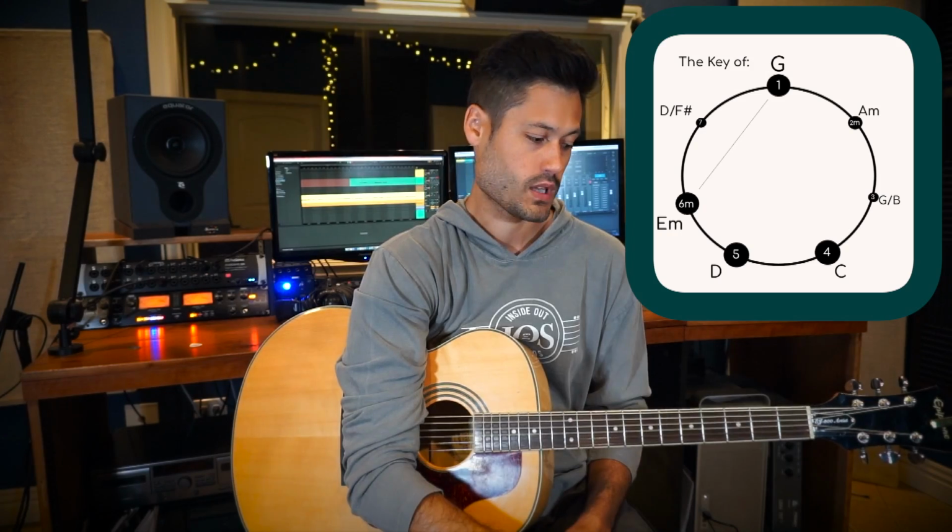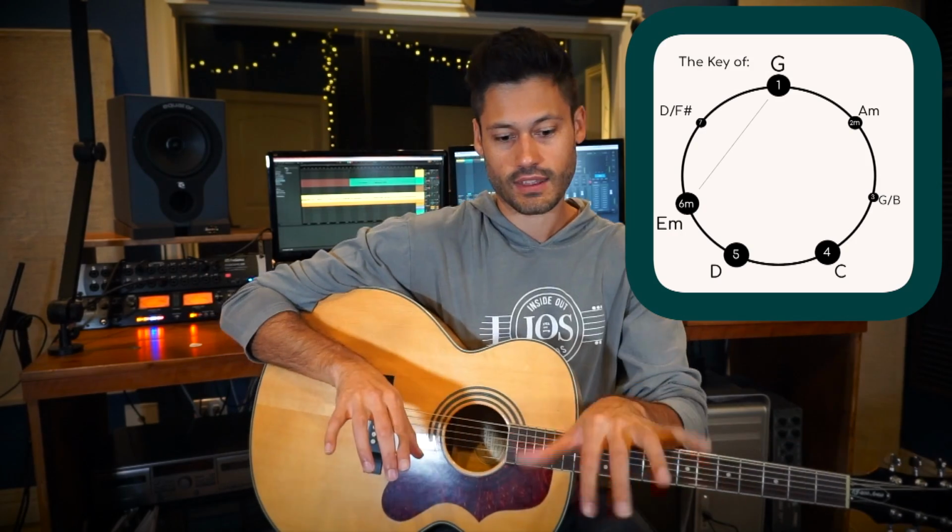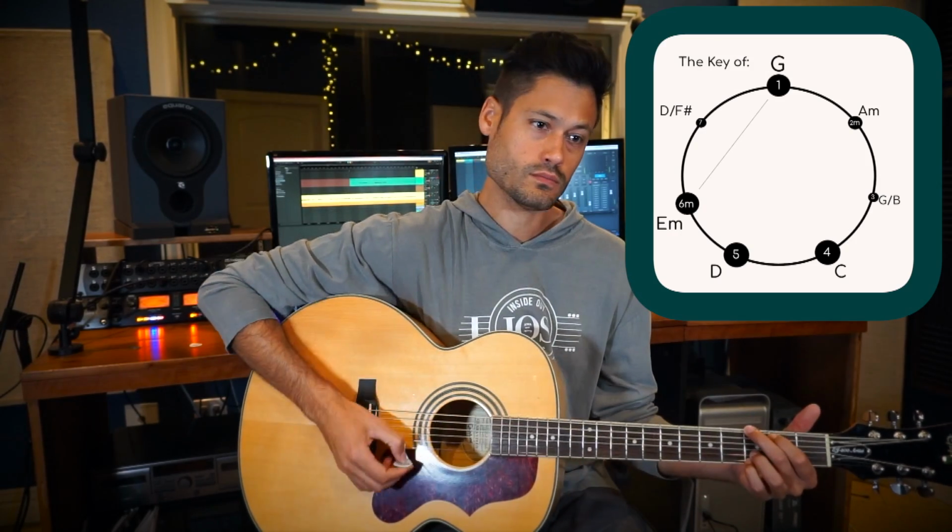So it's a G over B, which is a G chord. The first letter is the chord. It's a G chord, but B is the lowest note that we want to hear. It's like the bass note. So if you're strumming in the background, you see G over B, you can just play a G, especially if you have a bass player or say a piano player, they're going to hit that low B.